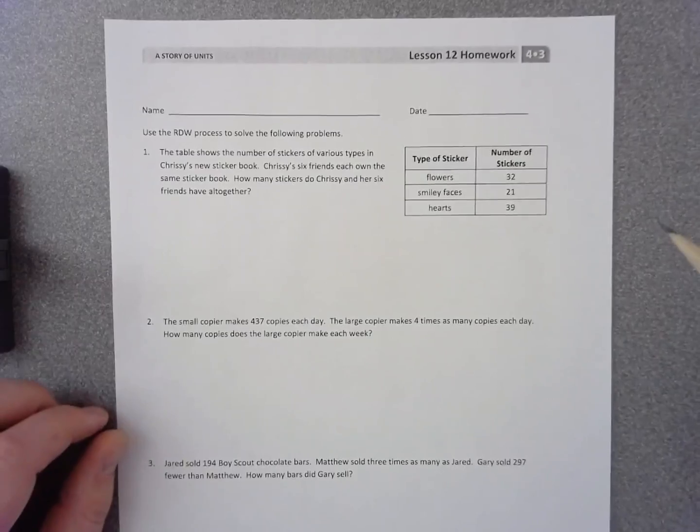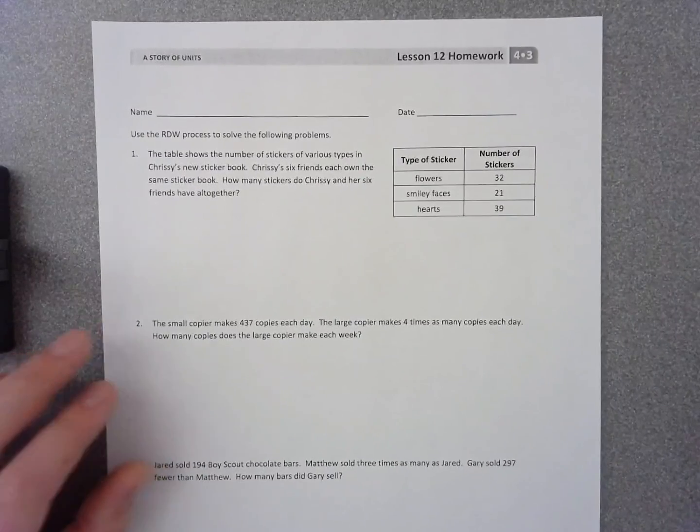So here we have Module 3, Lesson 12 homework. We're focusing on word problems that have multiplication and addition in different steps. So we'll go over a couple of these.